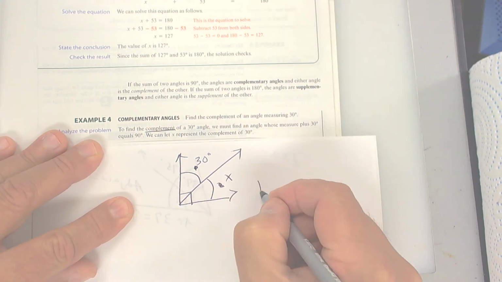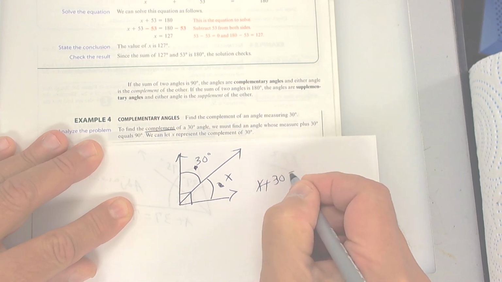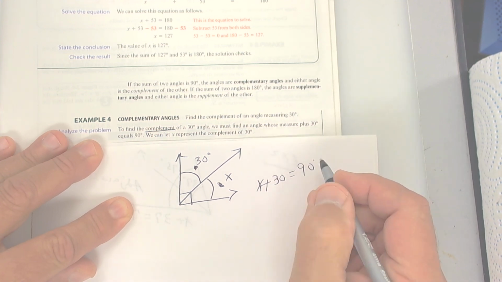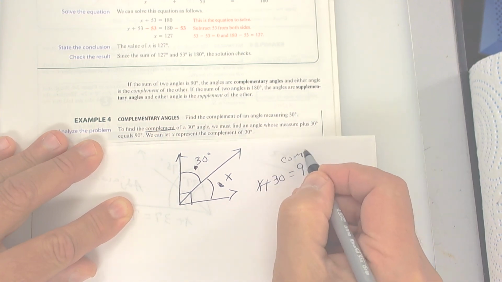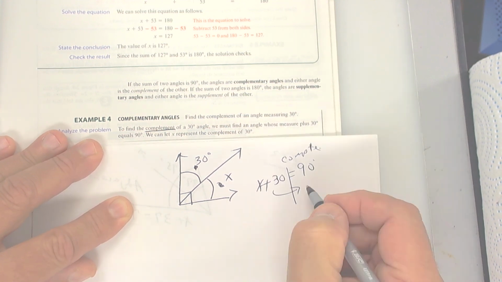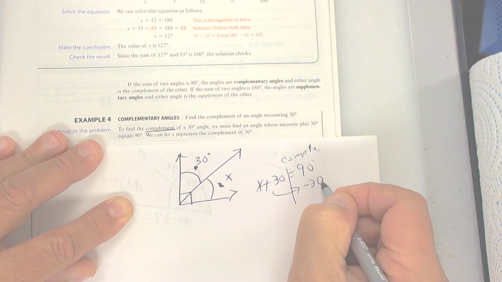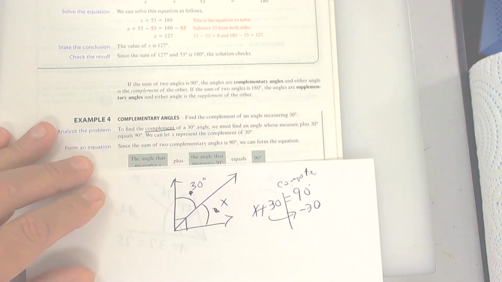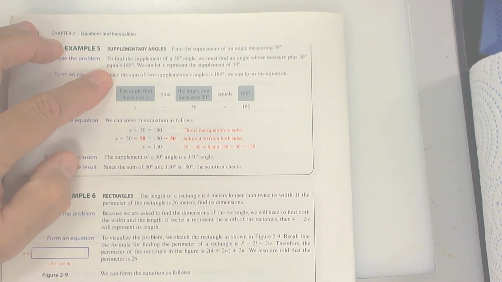So the formula would be X plus 30 is equal to 90 degrees, which is complementary. Okay? So now you subtract 30 and you have your answer. So when you subtract 30, I guess you get 60. Okay, so there it is. Remember, complementary is 90 degrees. This one is supplementary.